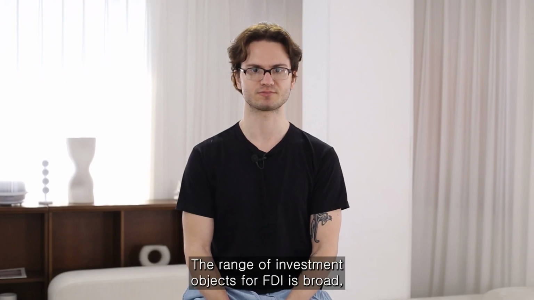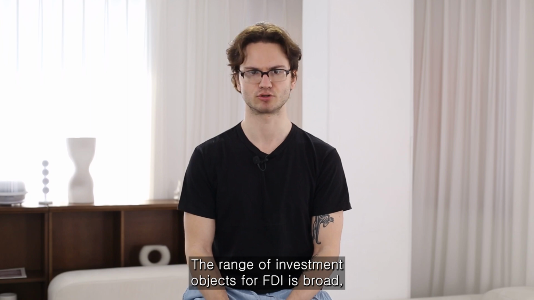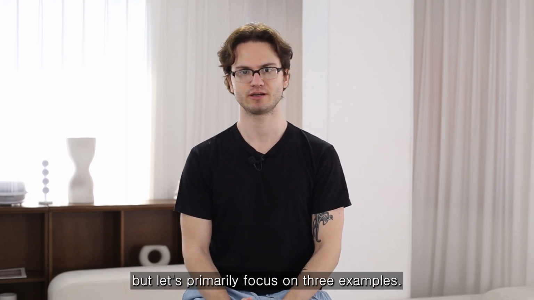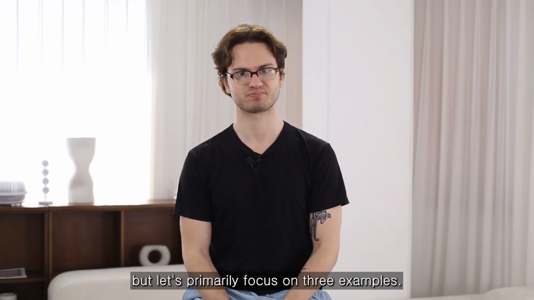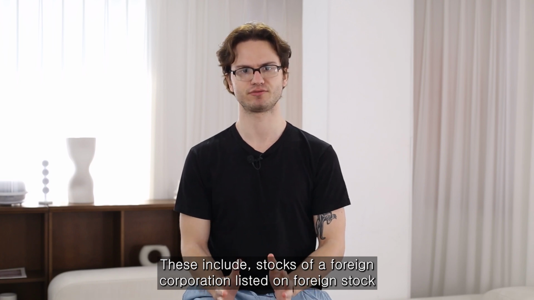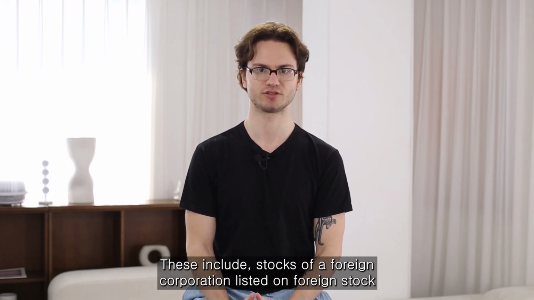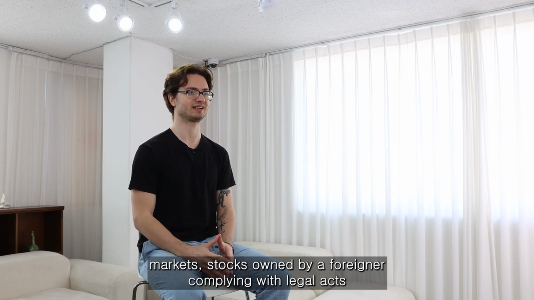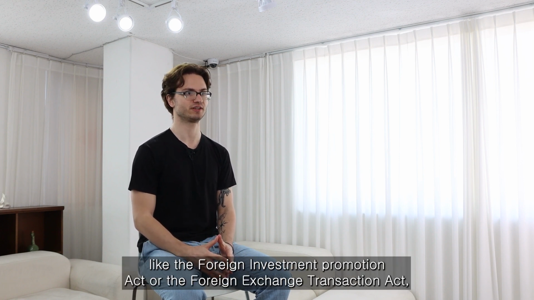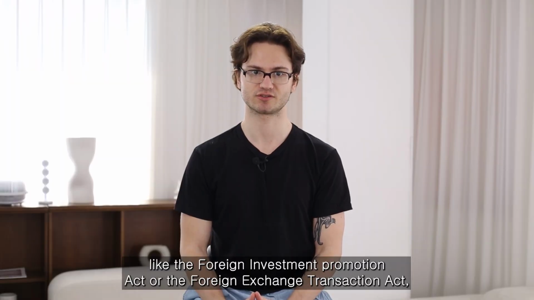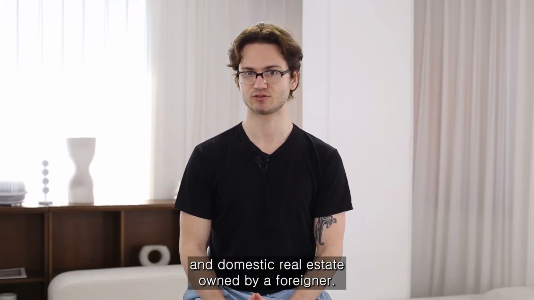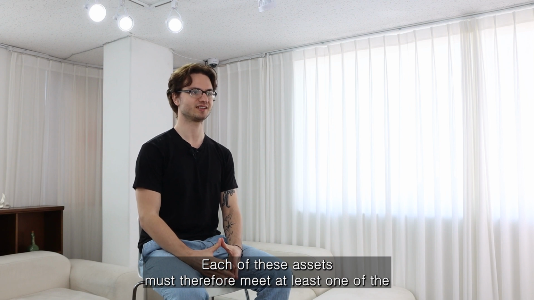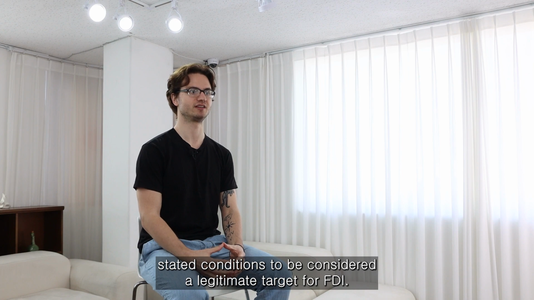The range of investment objects for FDI is broad, but let's primarily focus on 3 examples. These include stocks of a foreign corporation listed on foreign stock markets, stocks owned by a foreigner complying with legal acts like the Foreign Investment Promotion Act or the Foreign Exchange Transaction Act, and domestic real estate owned by a foreigner. Each of these assets must therefore meet at least one of the stated conditions to be considered a legitimate target for FDI.